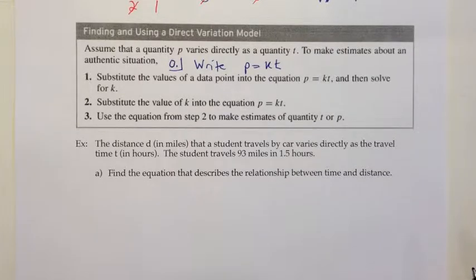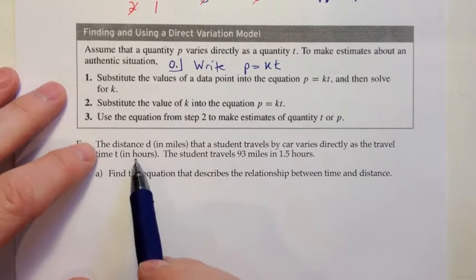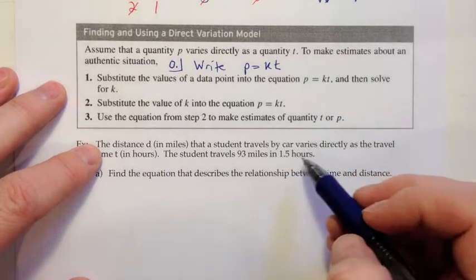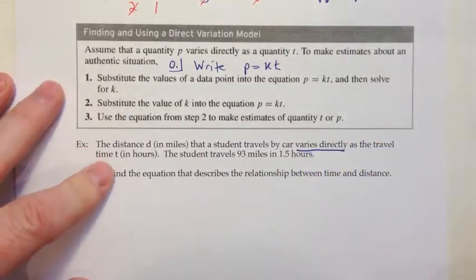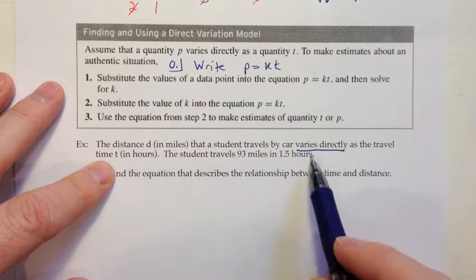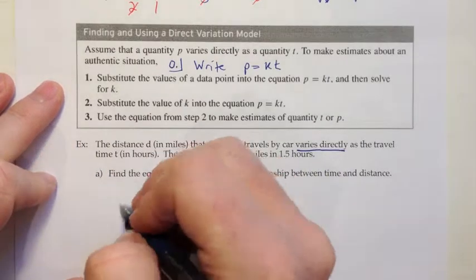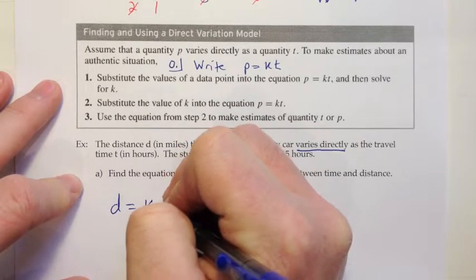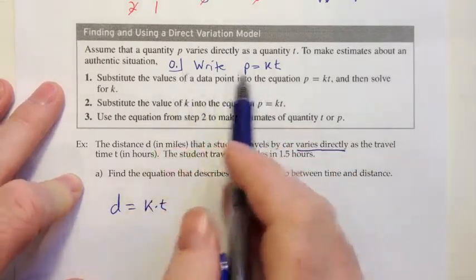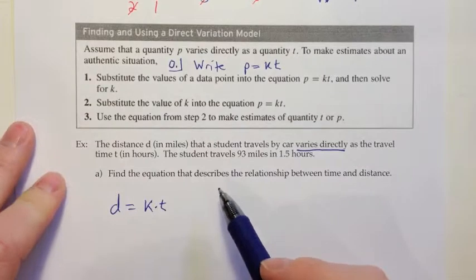Find the equation that describes the relationship between time and distance. So the first thing is the distance d that a student travels by car varies directly as the travel time t. So that means that d is equal to k times t. I'm going to write that down first. D equals k times t. That would be like the step 0 that I talked about up here.